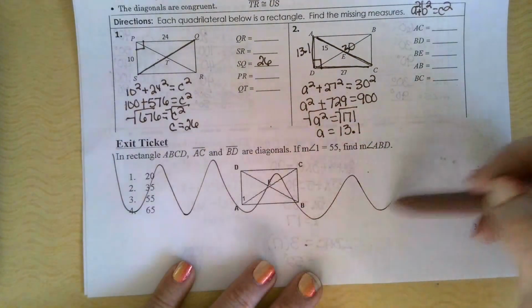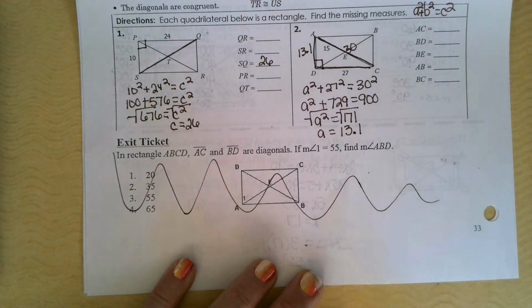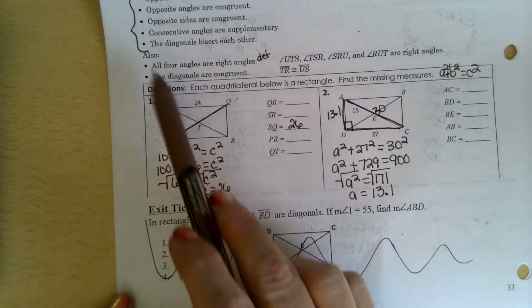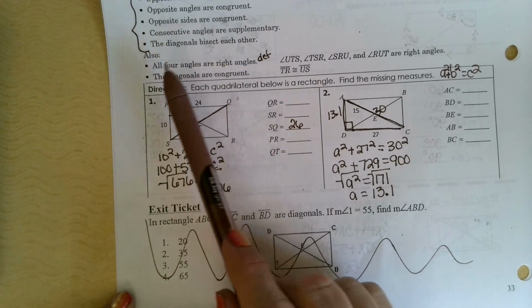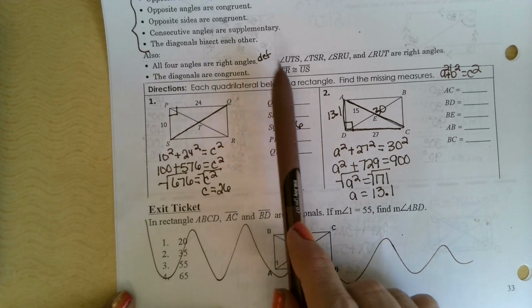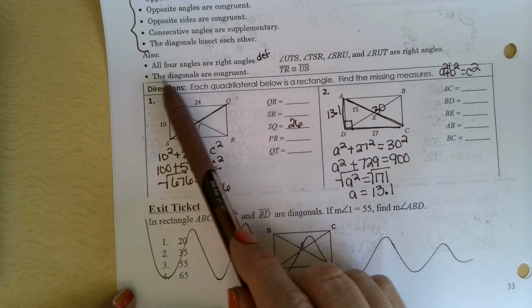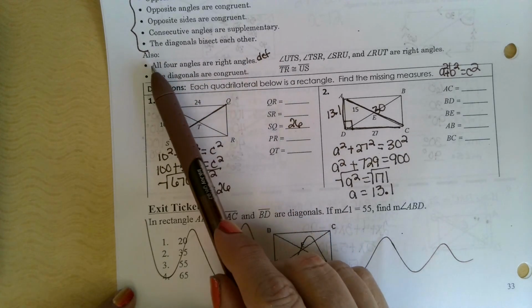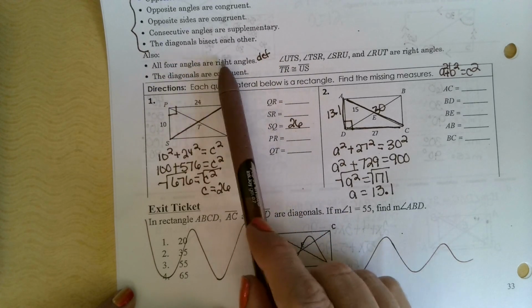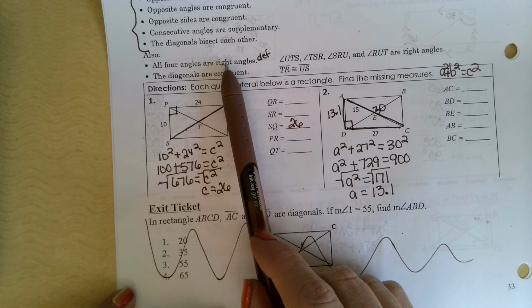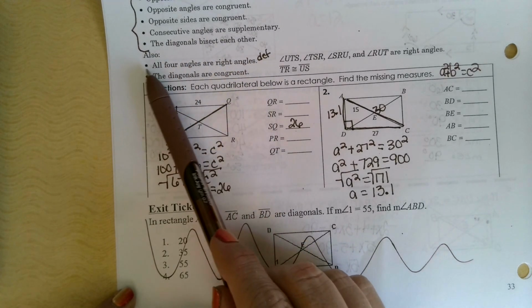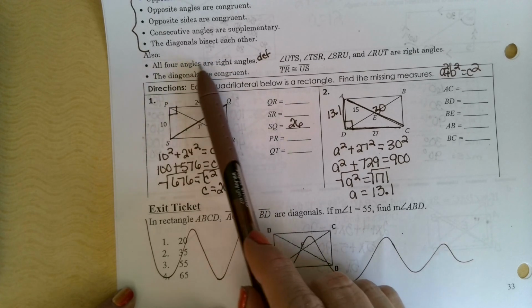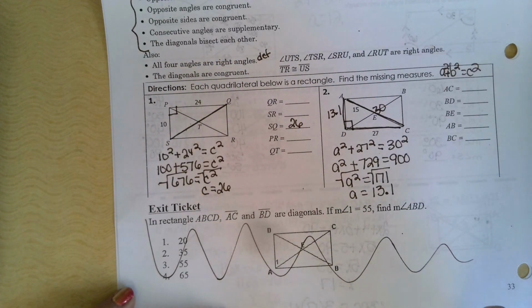We're not going to worry about the exit ticket. You are done. Remember, you will have two proofs, and you'll write these statements as an if-then statement. If diagonals are congruent, then it's a rectangle. Or if it's a rectangle, then the diagonals are congruent. If it's a rectangle, 4 angles are right angles, things like that. If a quadrilateral has 4 right angles, then it is a rectangle. I think you guys are pretty good at doing that now.